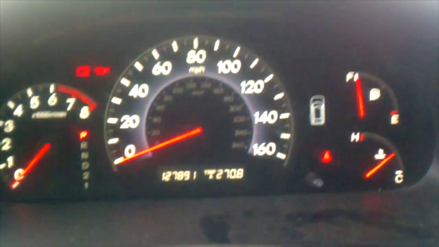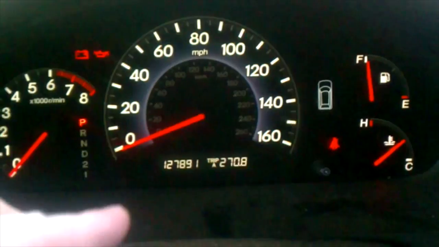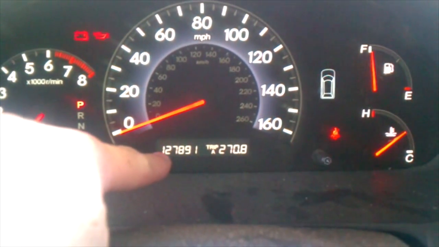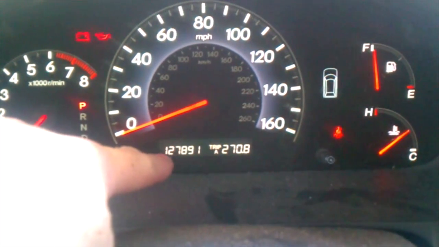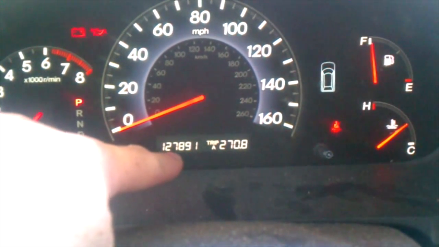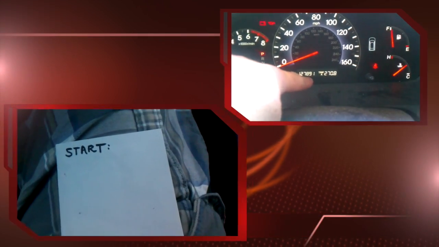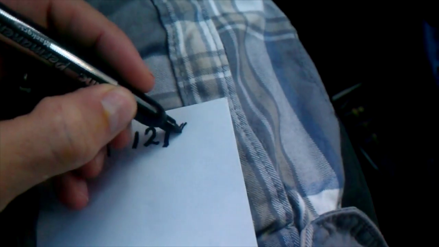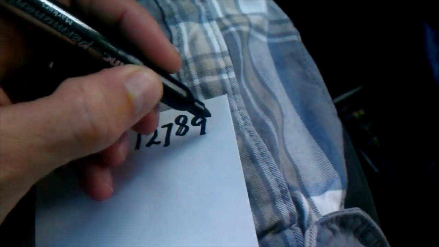All right, I just filled up my tank. So I've got a full tank of gas, and now I need to know what the mileage of my car is when I start. So you can see it's 127,891. So I know that my starting mileage, the mileage that my car has on it when we started our trip, is 127,891. That's my starting mileage. So when I stop for gas, I'll find out what my ending mileage is.